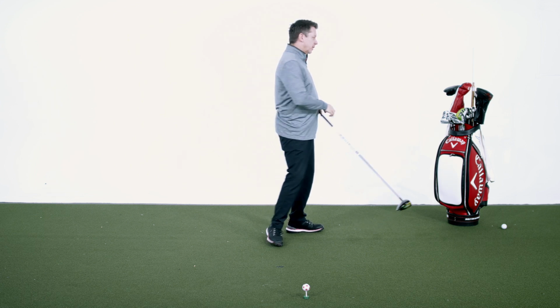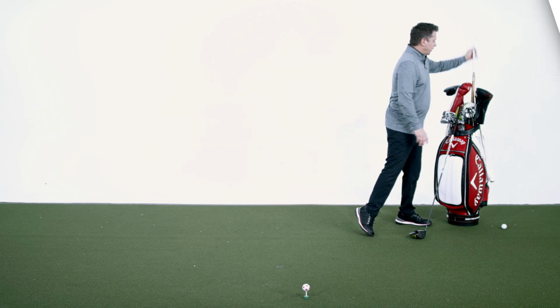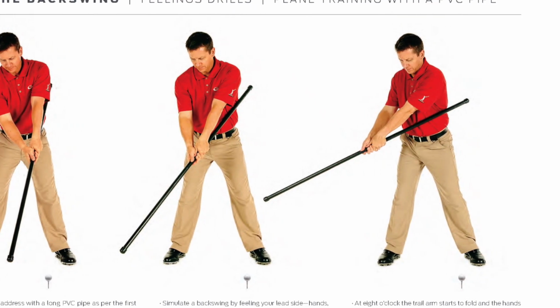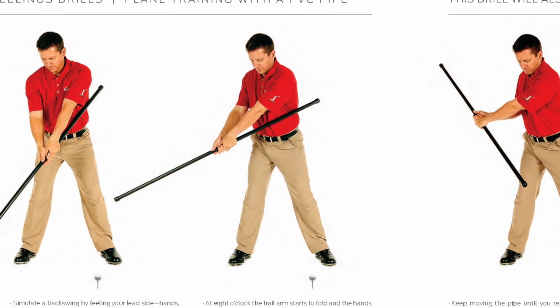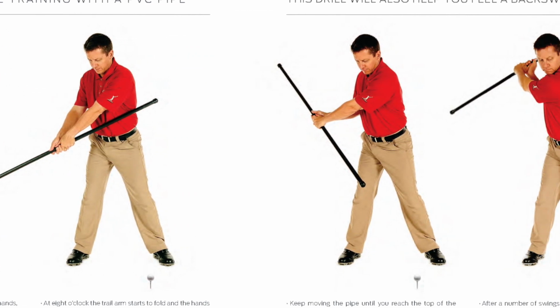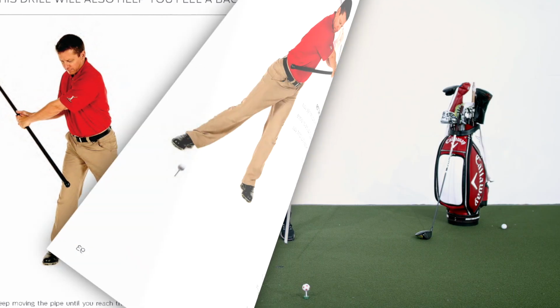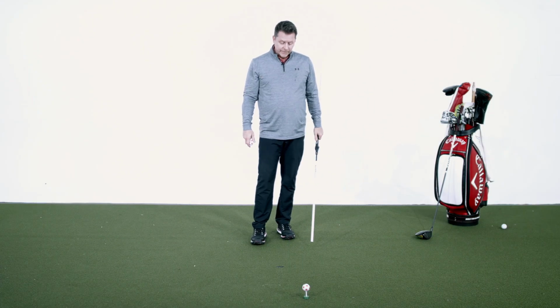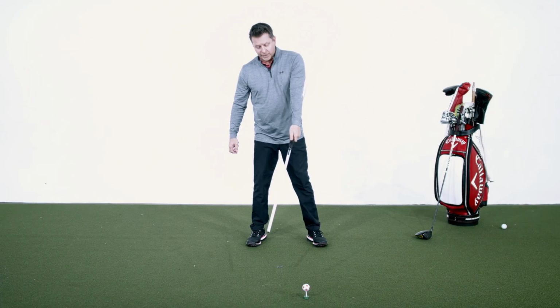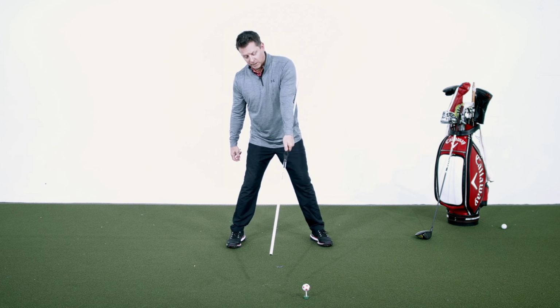Now let me show you a drill that we do in the book, which you're going to see referenced in the book with a PVC. But what I'm going to do today, I'm going to show you the drill with a trainer. Since that book, we developed a trainer. This is our single plane trainer. This trainer is helping you understand the lead side relationship.